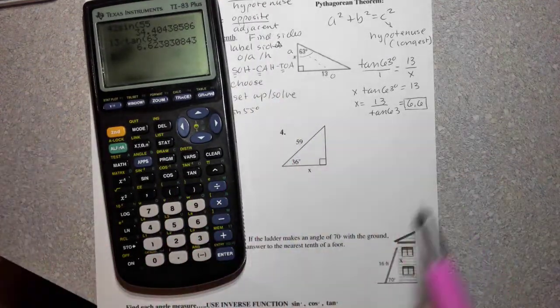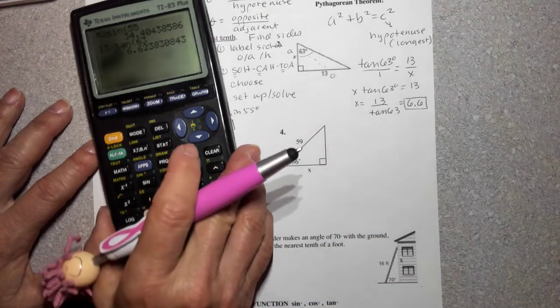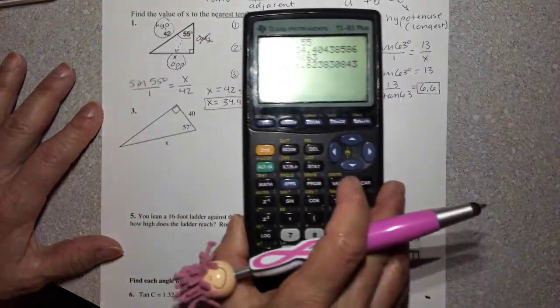And it looks about right. I could do a squared plus b squared to get c squared now if I had to, but I don't have to. So let's move on.